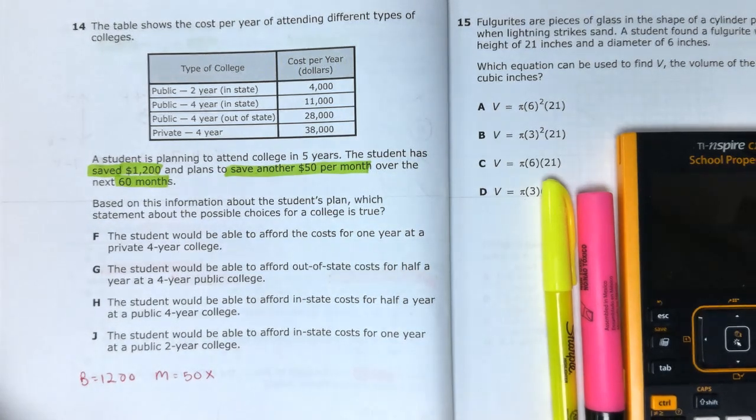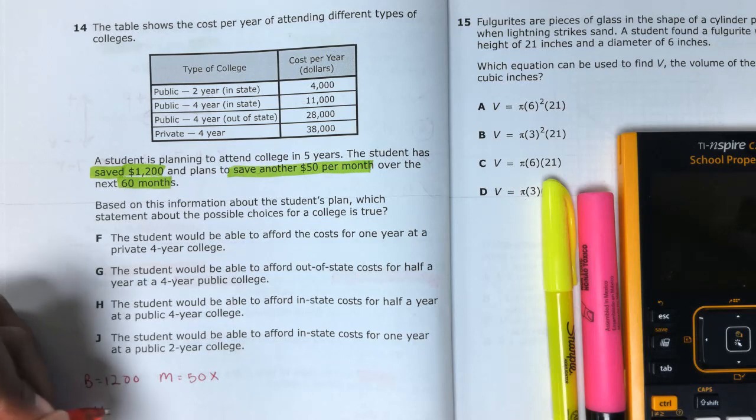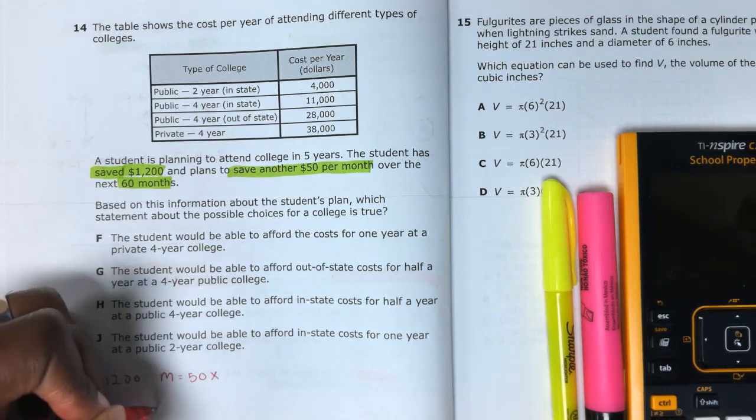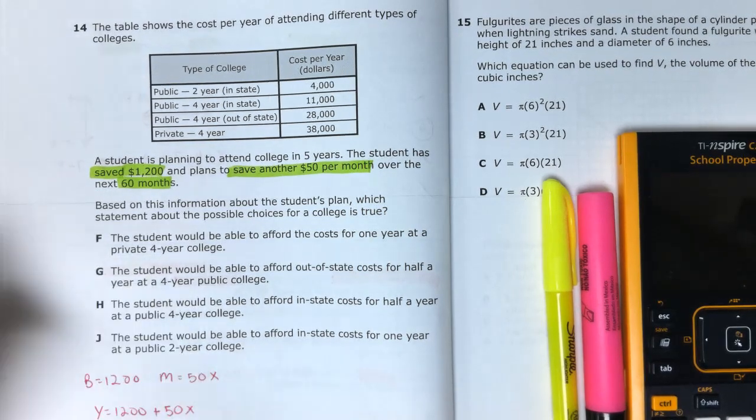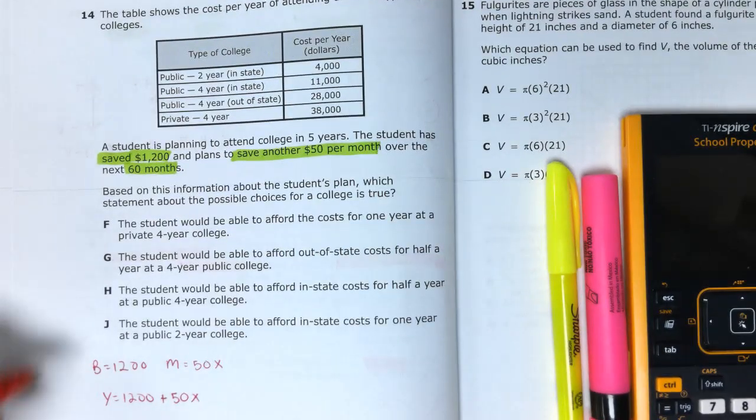And we know that the time is 60 months, so that basically means we're going to multiply this times 60, and we'll see how much we have. So if we put the equation together, your equation would be y is equal to 1,200 plus 50x, and then we're going to see how much money we have.